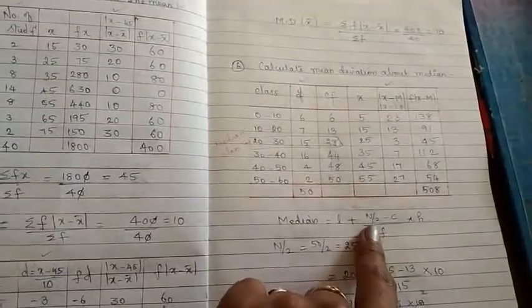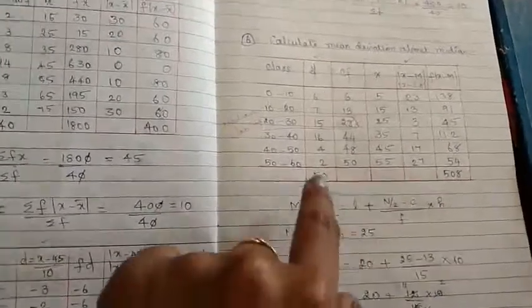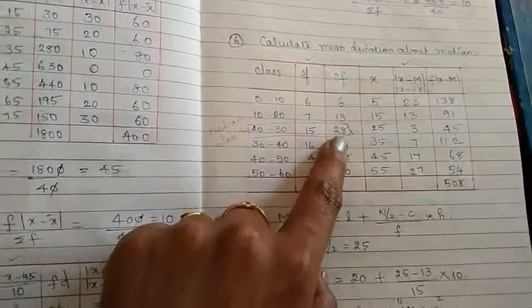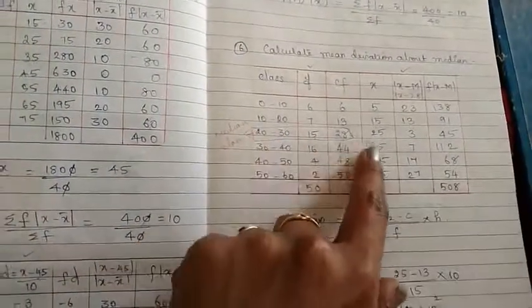Now what is n by 2? N by 2 is 25. So you have to find a number which is nearer, just greater than that 25. So this is going to be our median class.